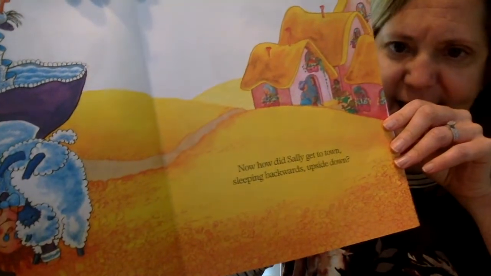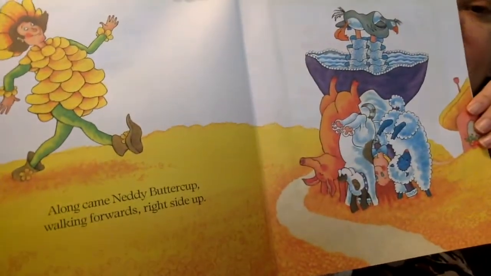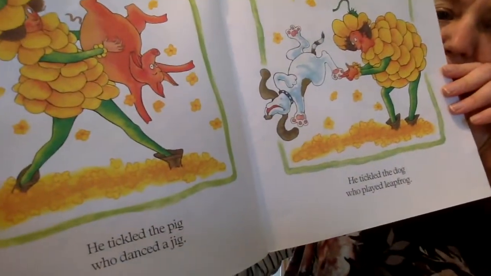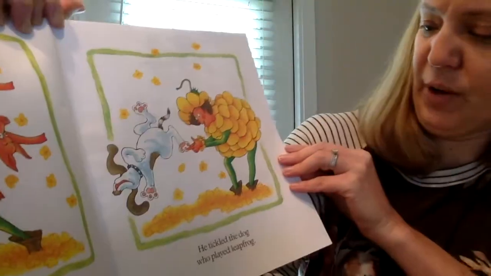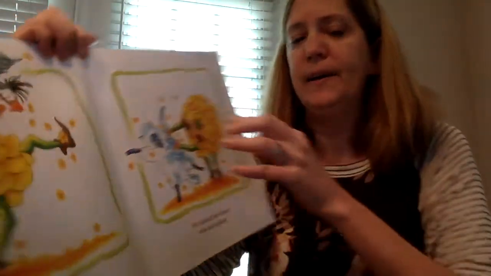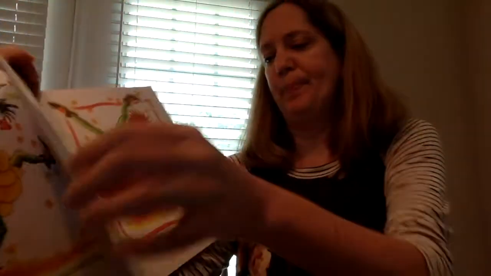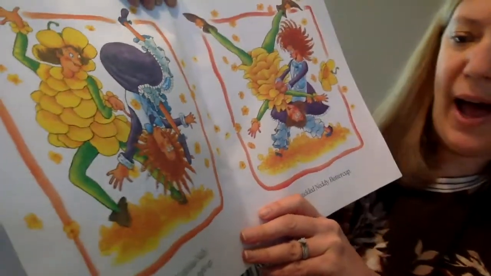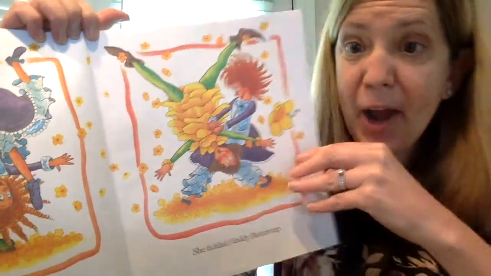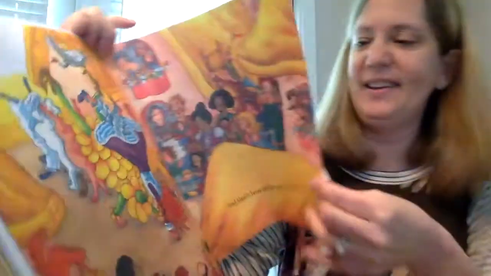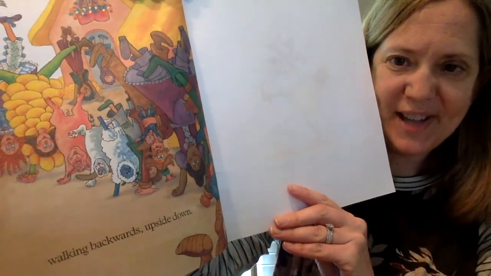Now, how did Sally get to town, sleeping backwards, upside down? Along came Nettie Buttercup, walking forwards, right side up. He tickled the pig who danced a jig. He tickled the dog who played leapfrog. He tickled the loon who sang a tune. He tickled the sheep who fell asleep. He tickled Sally who woke right up. She tickled Nettie Buttercup. And that's how Sally got to town. Walking backwards, upside down. The end.